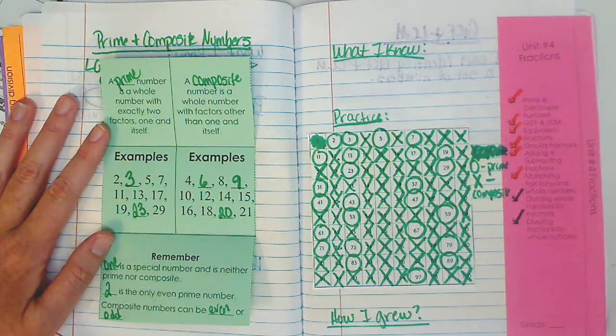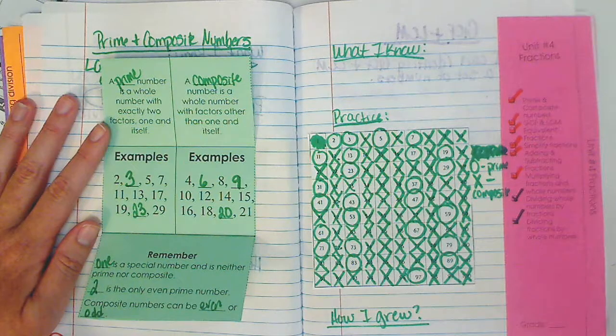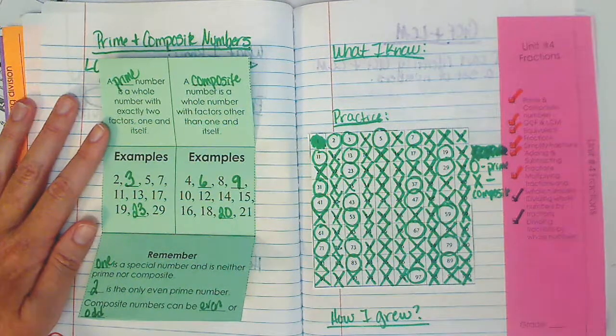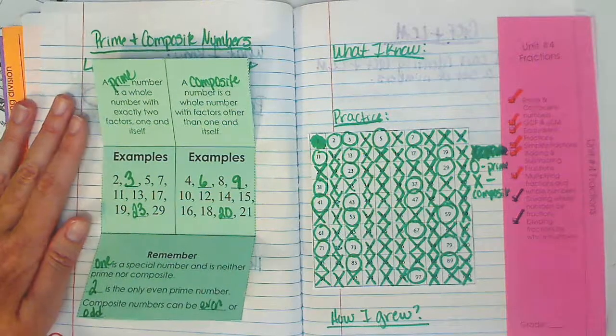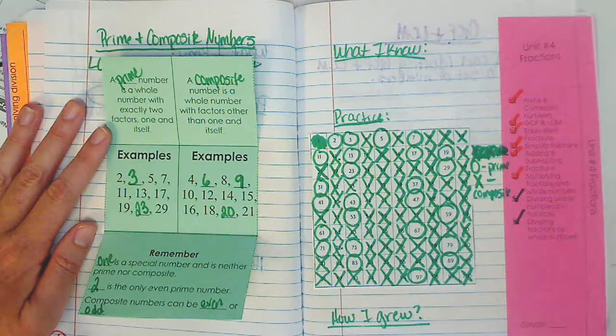So this is where I have a lot of students start thinking, oh, so if it's an odd number, it's prime, and if it's an even number, it's composite. Odd and even have nothing to do really with prime numbers or composite numbers. It's really all about the factors of them. And so today we did a lesson on factor arrays and going over what the factors are of a number.